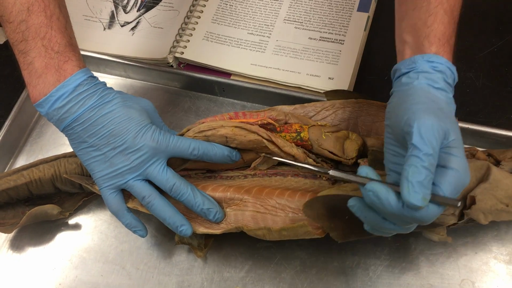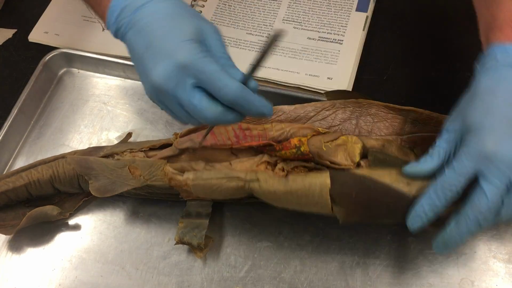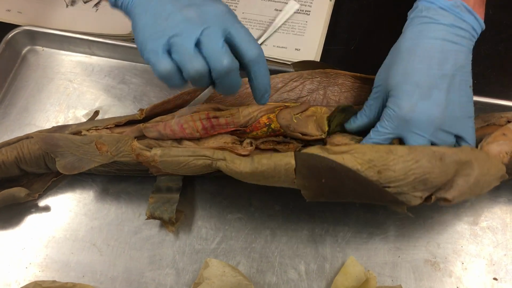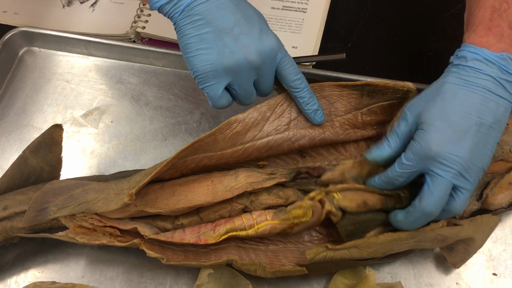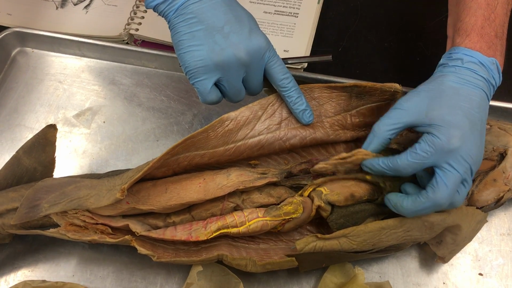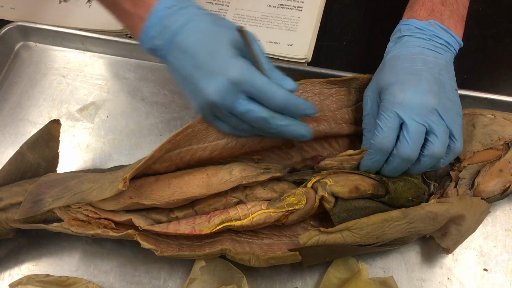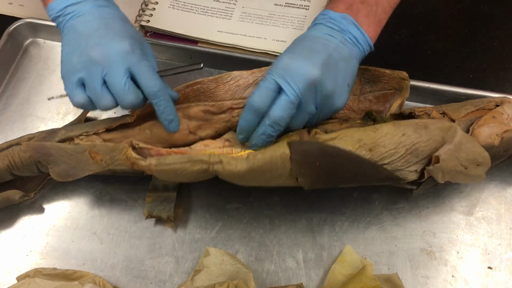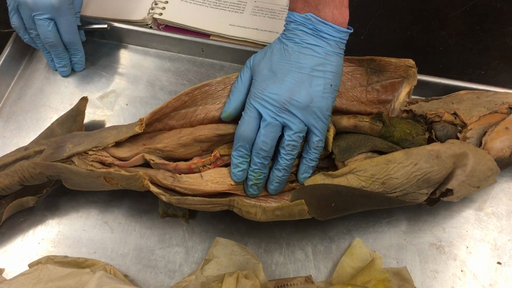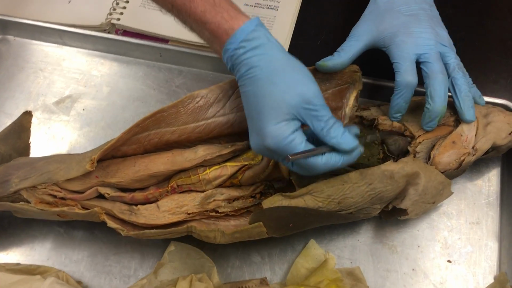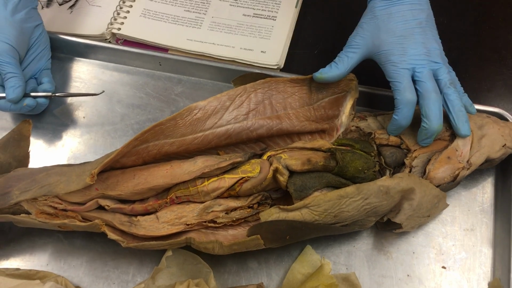The gallbladder, we already talked about that. Gonads, up here. Here's one right here. So since this is a female, this will run down to the uterus, which is down here with developing embryos inside of it. Pericardial cavity, it's where the heart is.